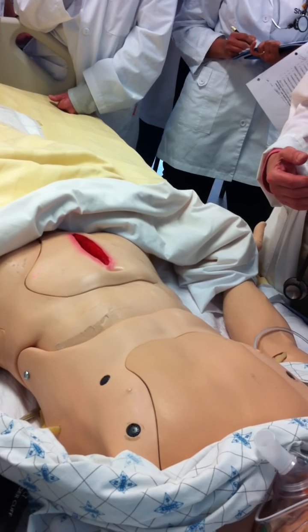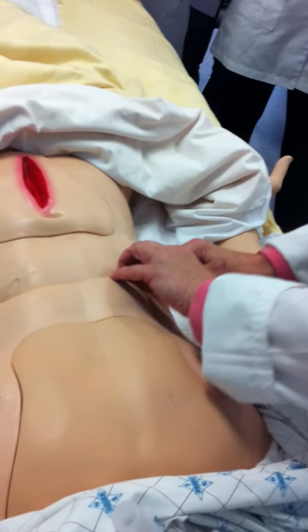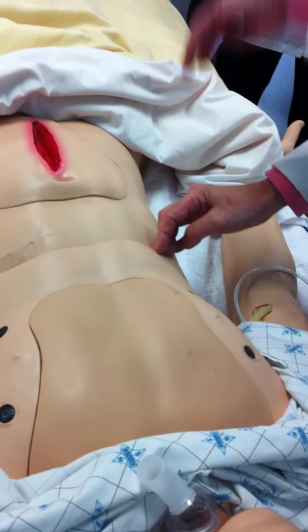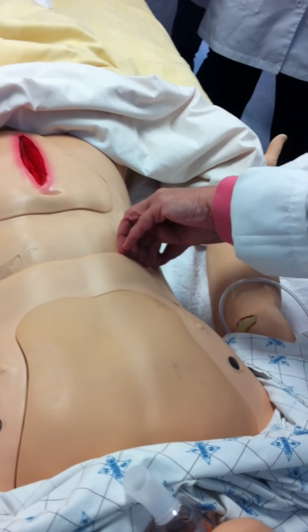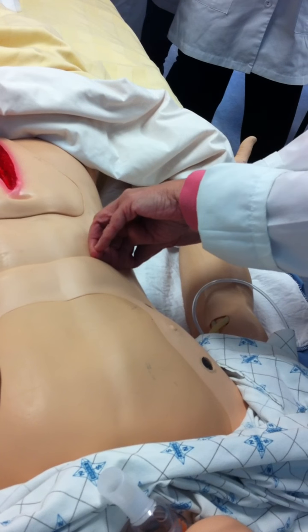I'm now going to palpate the liver, so I'm going to use the hooking technique. So I put my fingers under the costal margin. Ask the person to take a deep breath. I should feel a fish fin or nothing.